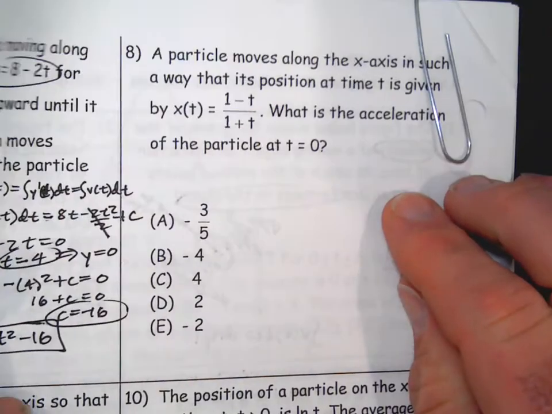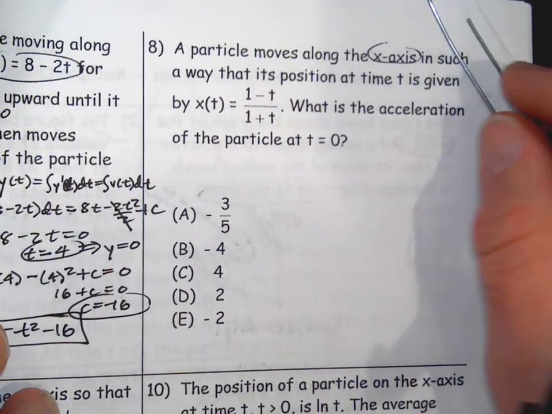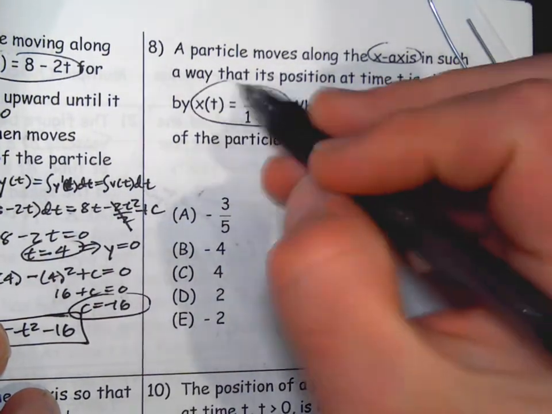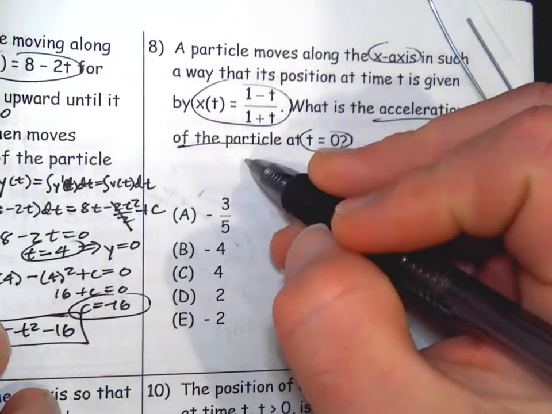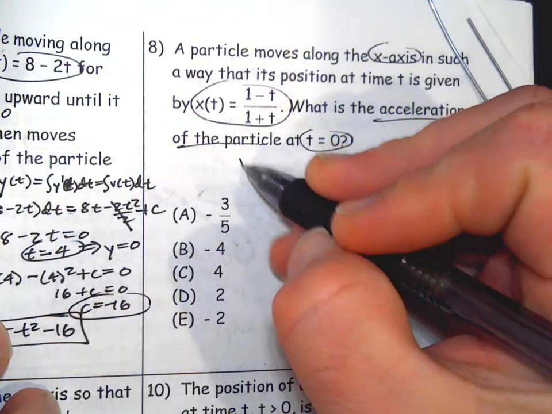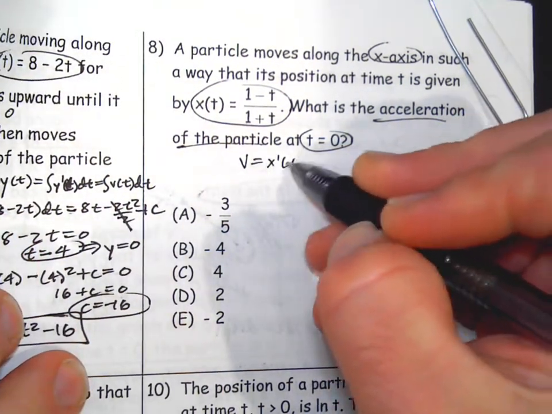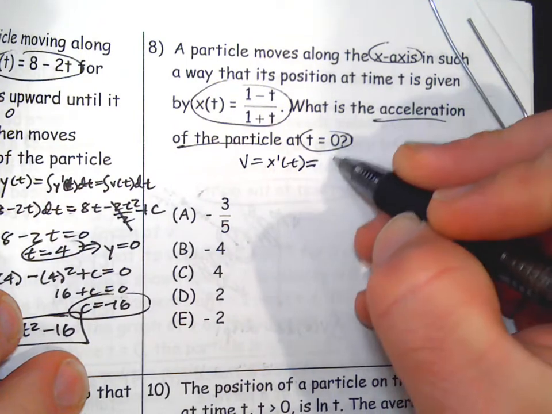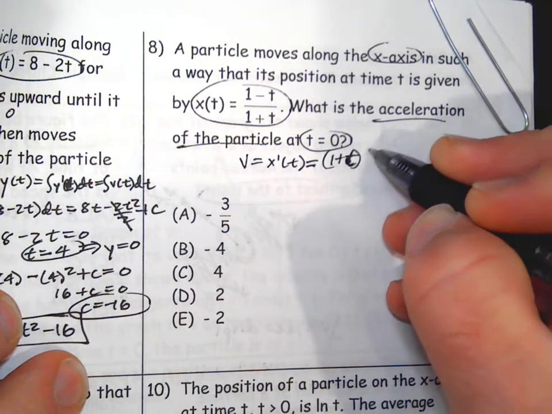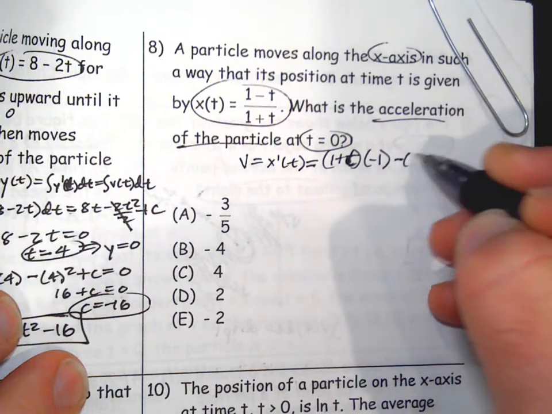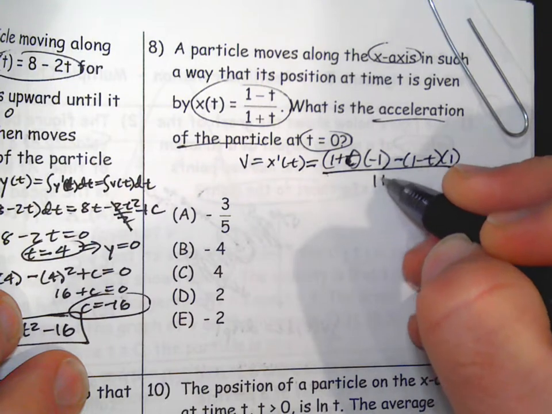Number 8, a particle moves along the x-axis in such a way that its position at time t is given by... So given the position equation, what's the acceleration at 0? Well, we've got to find the acceleration, so we've got to take the derivative to get the velocity, which I think we should just do with the quotient rule: low d high minus high d low all over low squared.